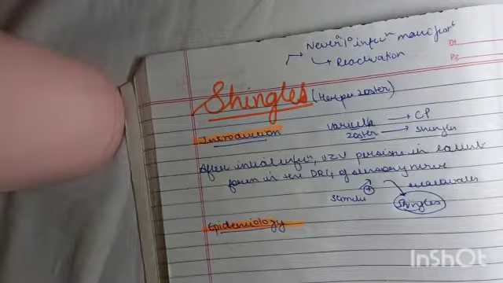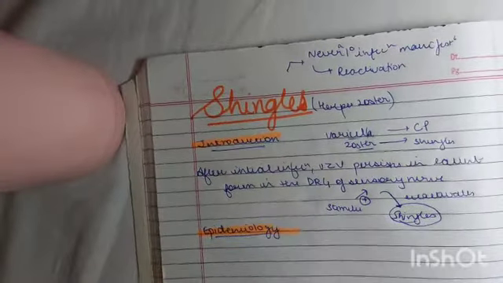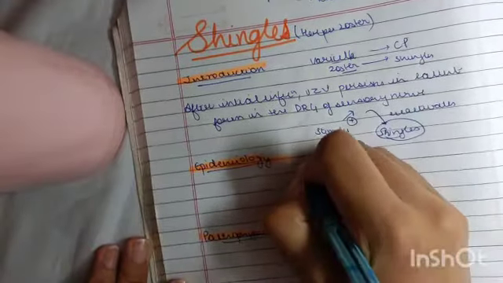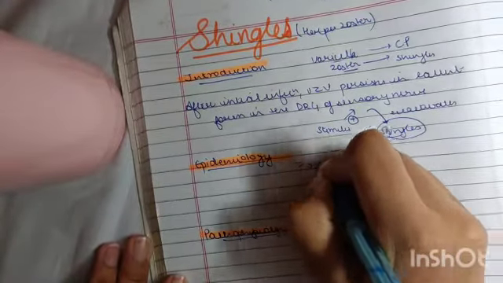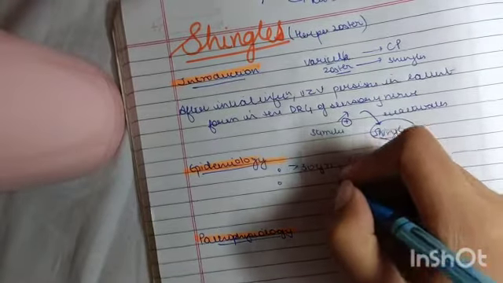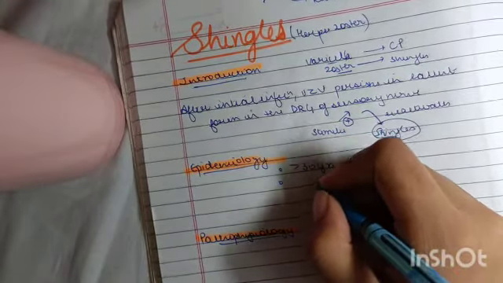Now let's talk about the epidemiology. It usually occurs after the age of 30 years, and it is mainly seen in people who have had chickenpox.